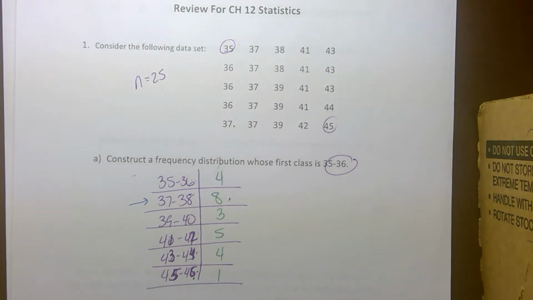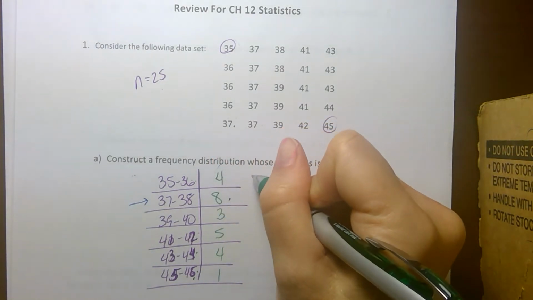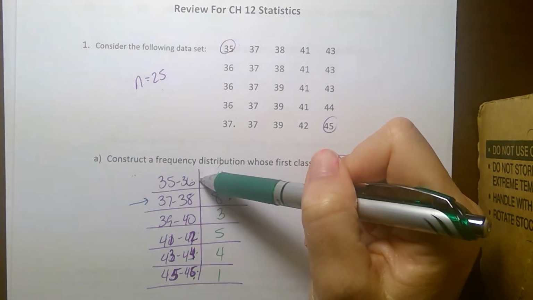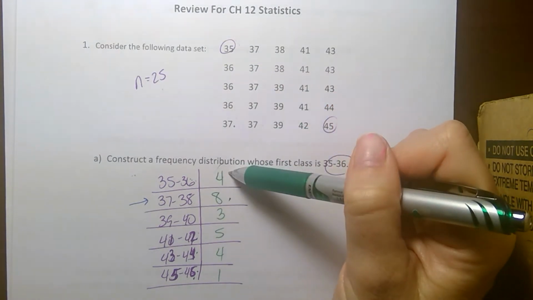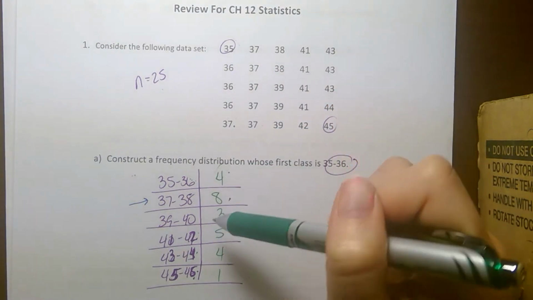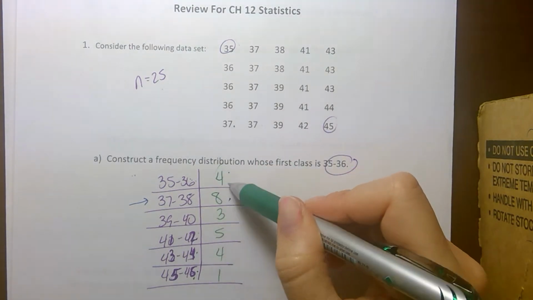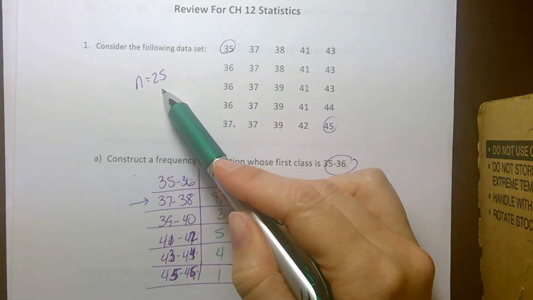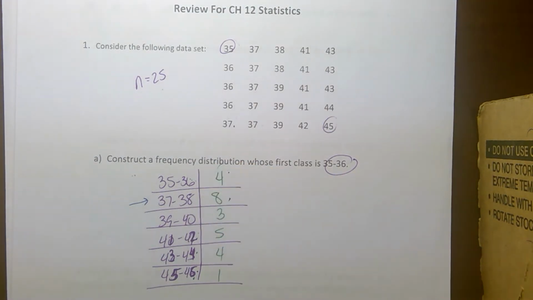Now my data is arranged nicely for me, so I don't have to worry about missing anything. If it wasn't arranged, I might want to do tick marks for my frequencies and then add those up at the end. But since it's arranged from top to bottom, I can just count how many values do I have from 35 to 36? 1, 2, 3, 4. So I've got 4 values that fall in that class, etc. When I get through with this, especially if my data is not organized, I really want to sum these values to make sure I get the number of data points that I know I have. Make sure that the sum of these values is equal to the number of data points.